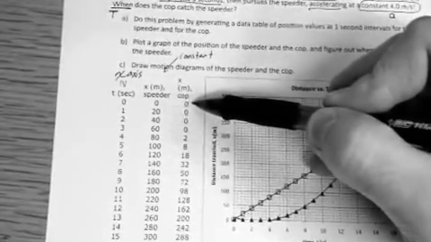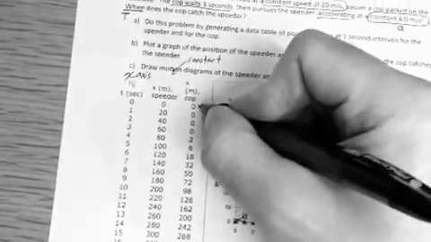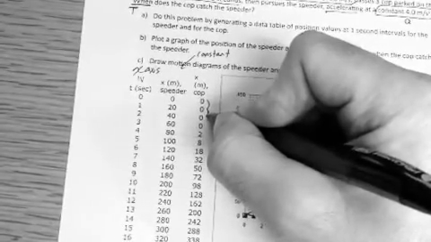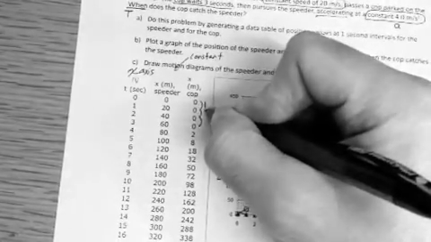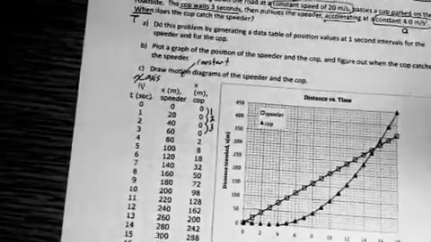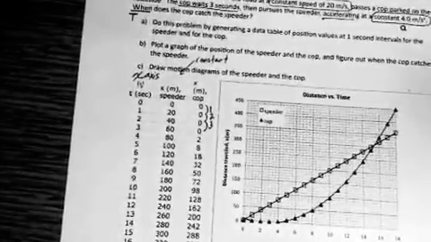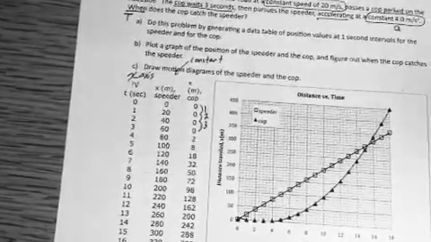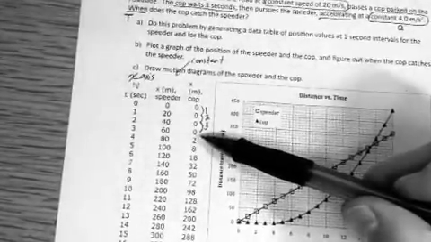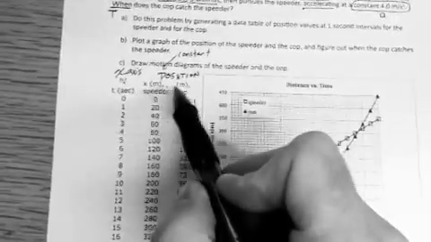Let's look at the cop's data. The story says that the cop stopped for the first 3 seconds. So for the time intervals 0 to 1, 1 to 2, and 2 to 3, the cop didn't move. He realized this guy's speeding, waits 3 seconds, and then he begins to accelerate at a constant 4.0 meters per second squared. So where are these values coming from? Remember, this is position data for both of these guys. How do I know that? Well, the units are in meters.